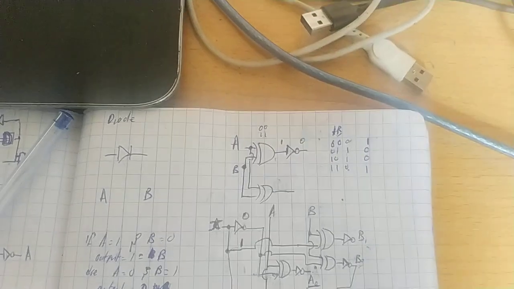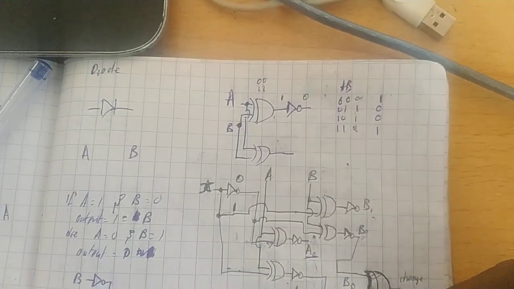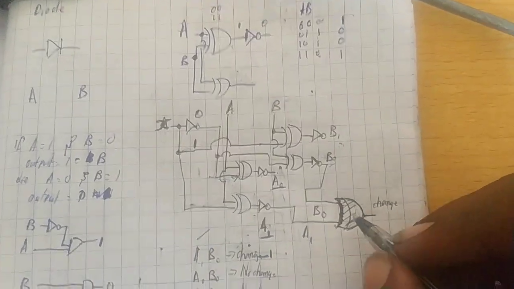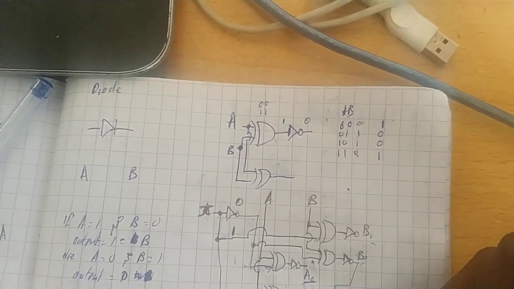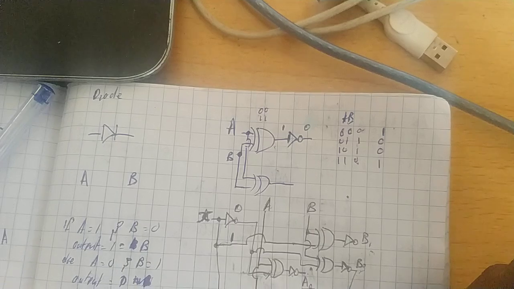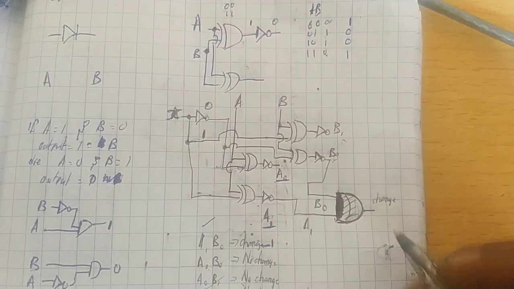Sorry, I had mistaken it for an XOR. This is an AND gate, and it looks like this. So when A1 is true and B0 is true, I should have a change.